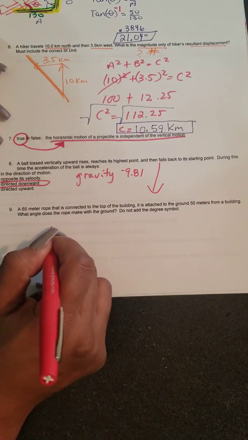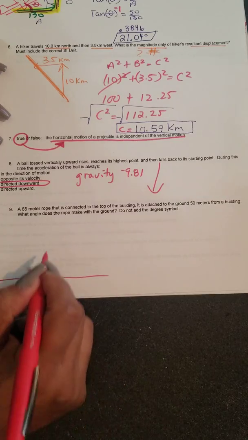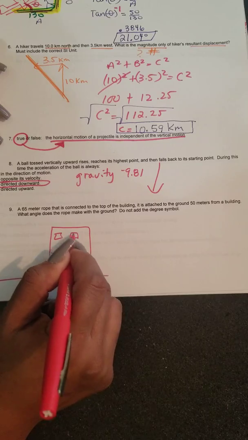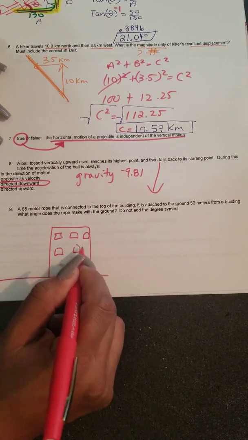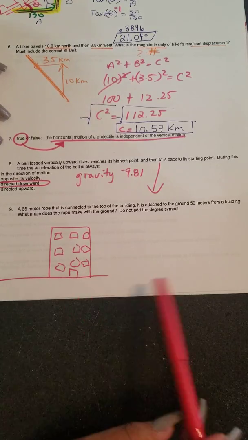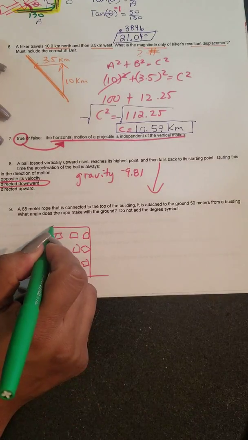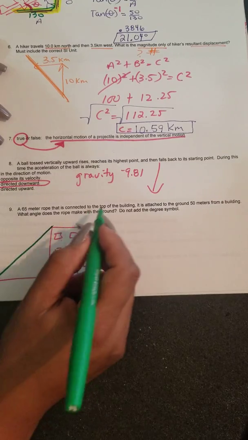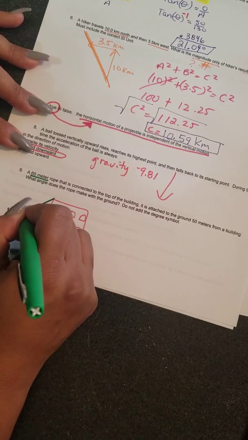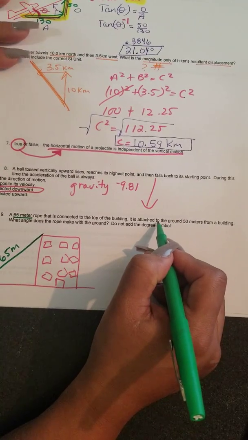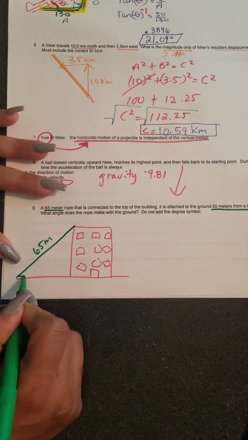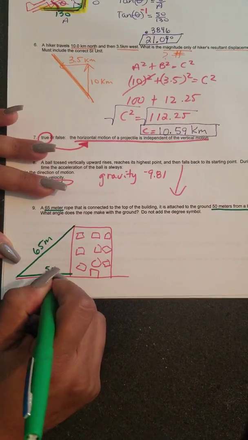I'm going to go ahead, and here's my ground. Let me draw my building. There it is. Now I've got a rope. It's attached to the top of this building, and they tell me that it's 65 meters in length. They also told me that it's attached to the ground 50 meters from the building. So from here to here, that distance is 50 meters.